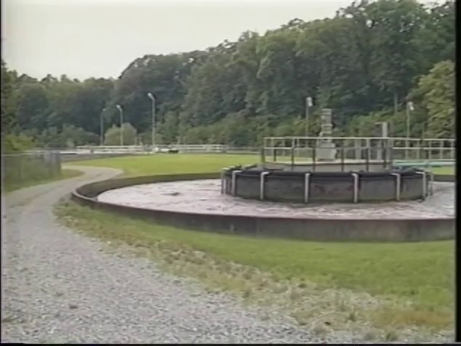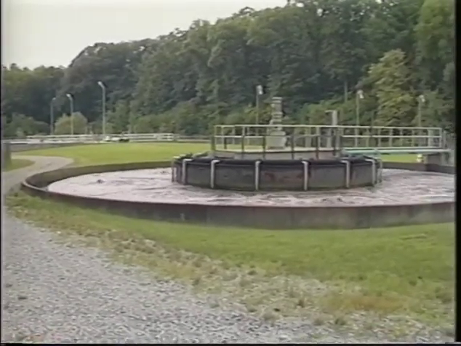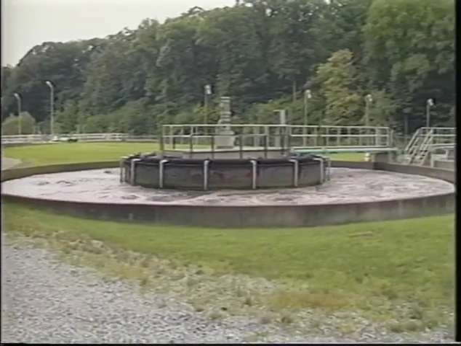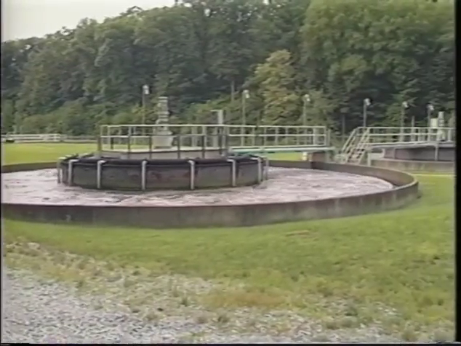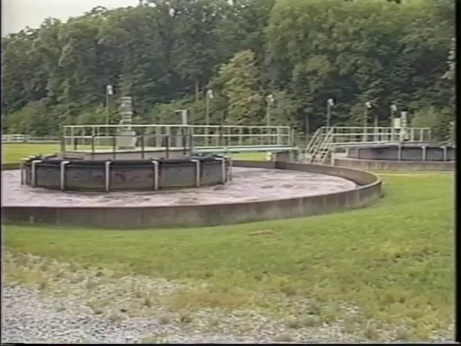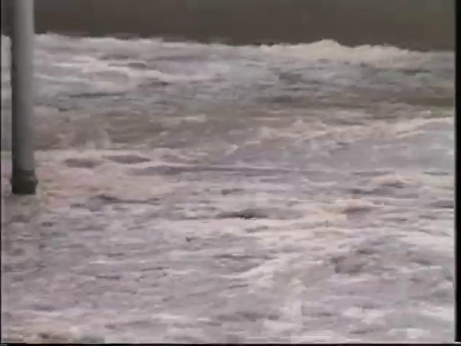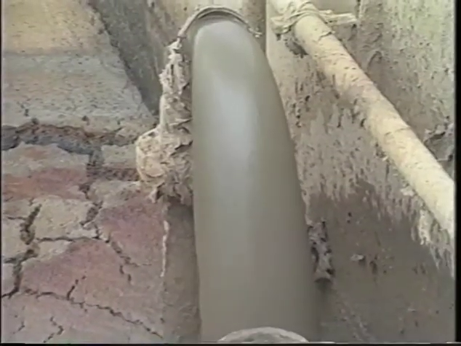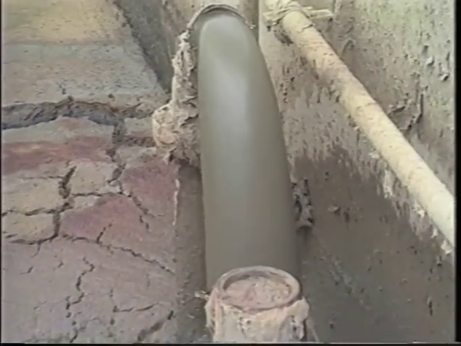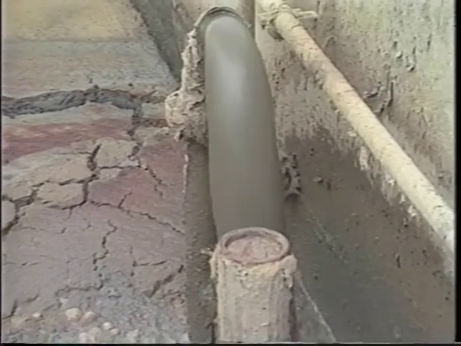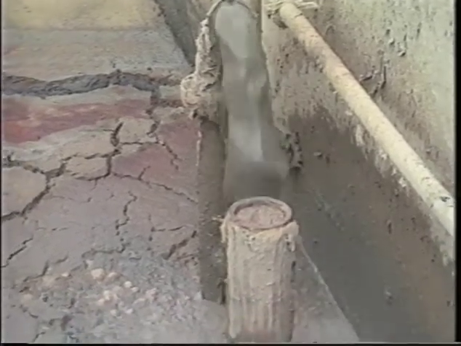Now, let's take a moment and quickly review the activated sludge and lagoon treatment systems. Both treatment systems utilize carefully controlled microorganisms to consume the pollutants in the wastewater. Both systems produce excess biosolids or sludges that must be removed, treated, and properly disposed.